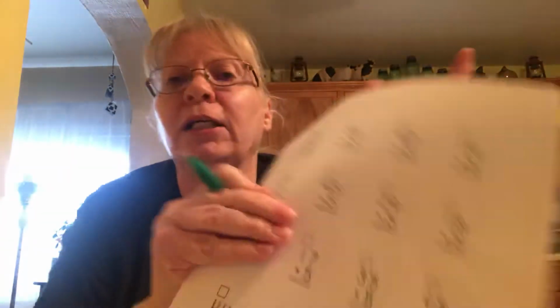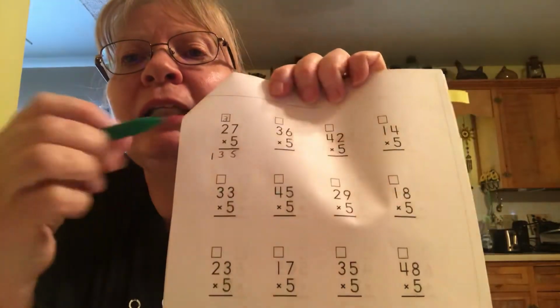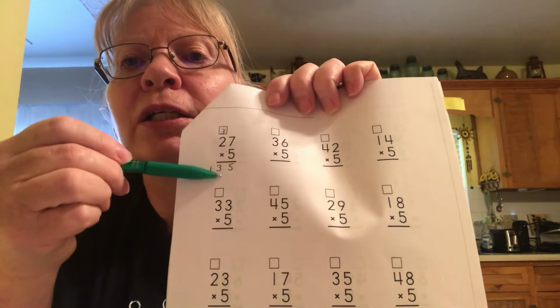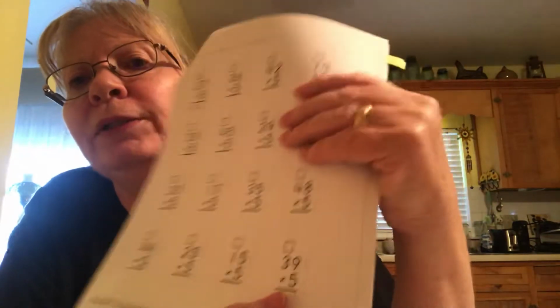Okay, so my answer is 132. Notice how I line up my answers, because problems will get more difficult, and if they're not lined up, it's easy to get the wrong answer. Okay, I'm going to skip to the last one.